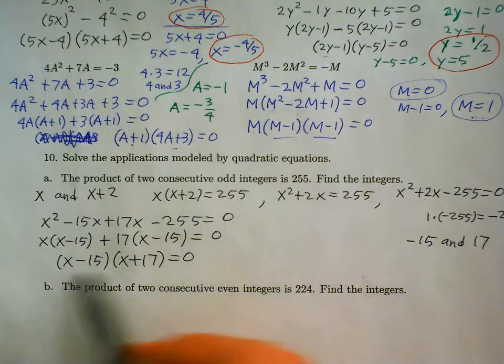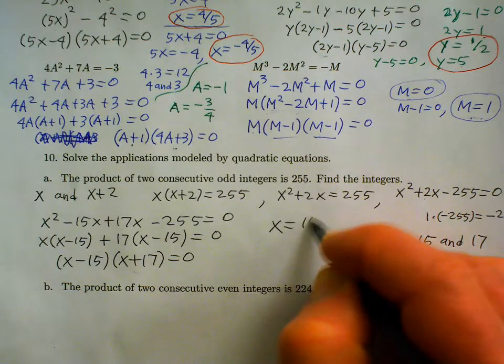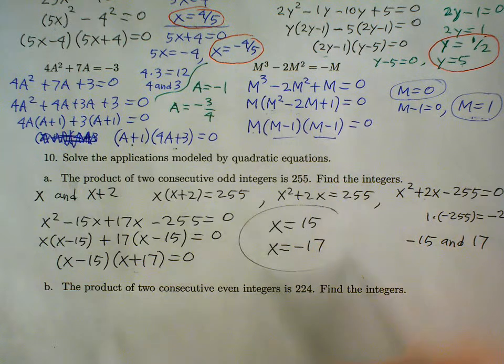When you set each of those equal to 0 and solve for x, we get x equals 15 and x equals -17. Those are the two solutions.